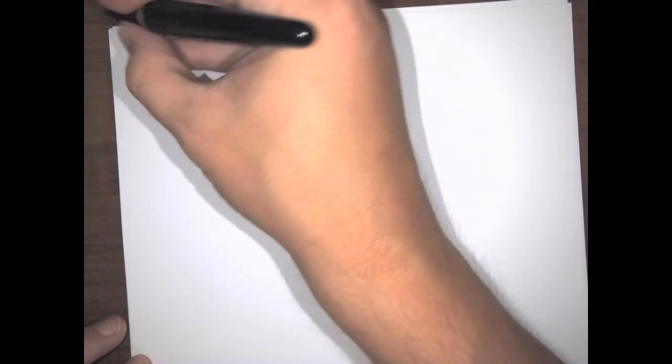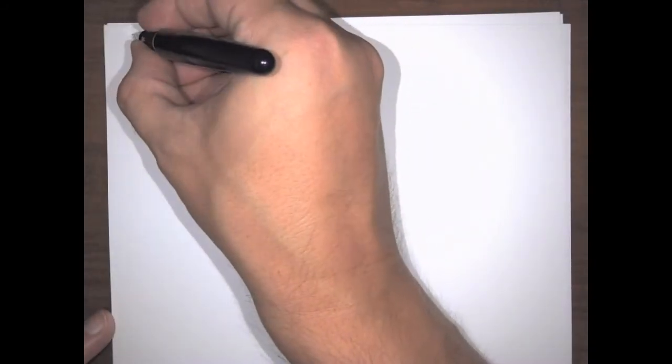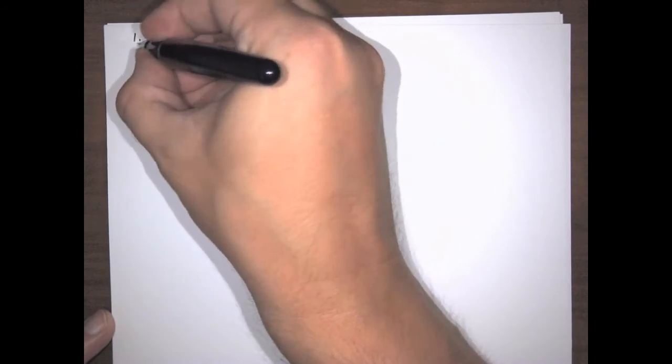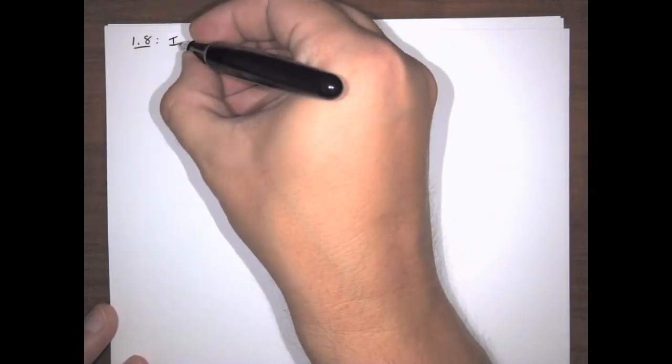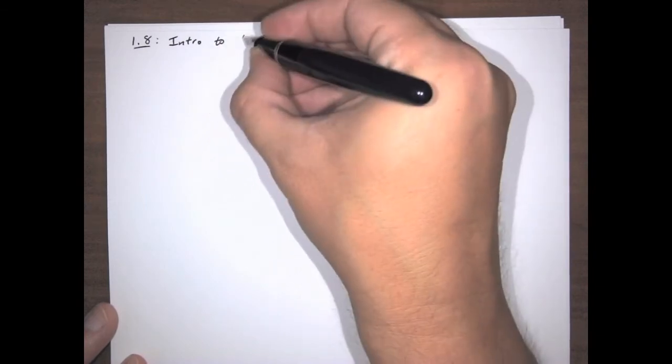What we're going to be doing now, like so many other sections in this first chapter, is taking a first bite at an apple that we will come back to many times throughout the course. So this is just your very first dose of what are called linear transformations. This is section 1.8, introduction to linear transformations.